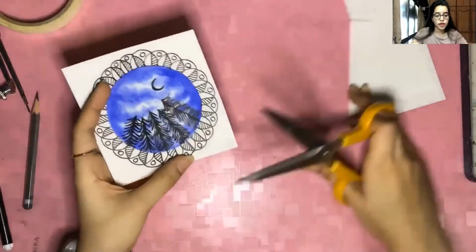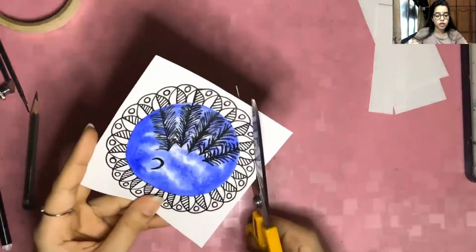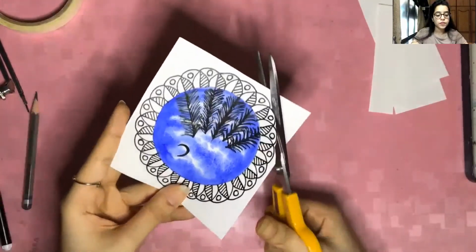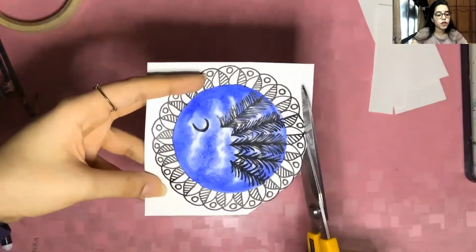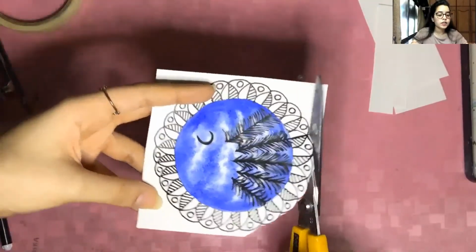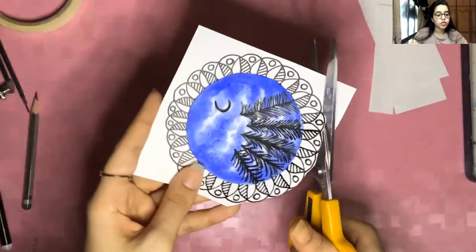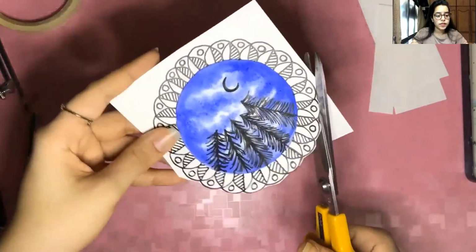Okay. And then I'm going to start by cutting out the edges. So I'm also moving it in the circular curved area as well. In case you're finding it difficult to cut it this way, you can take help of any of your elder ones and just ask them to cut this out for you.